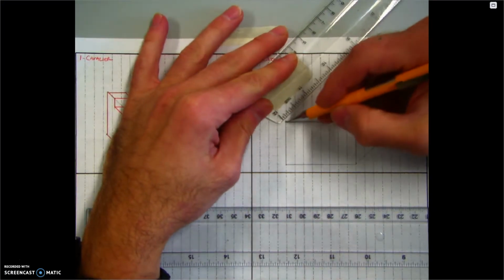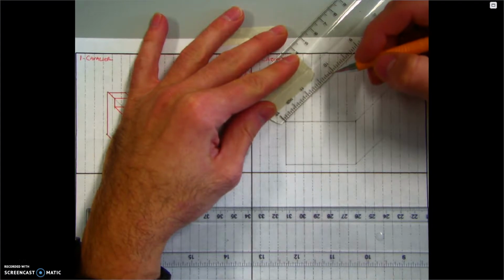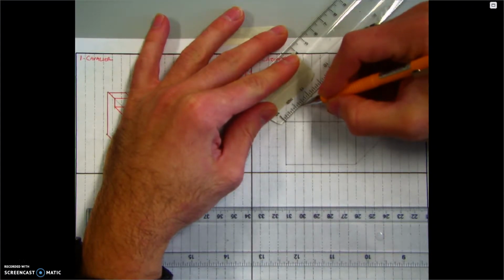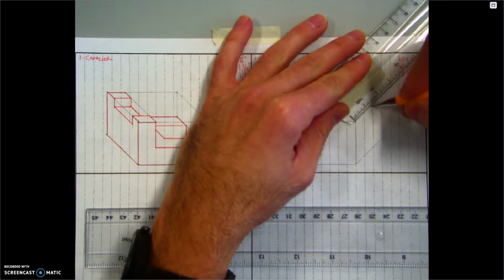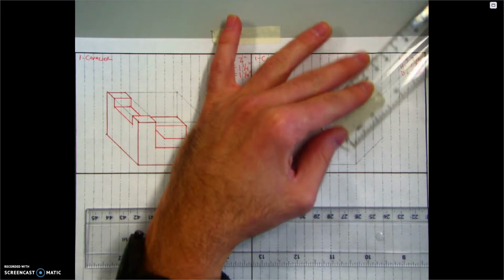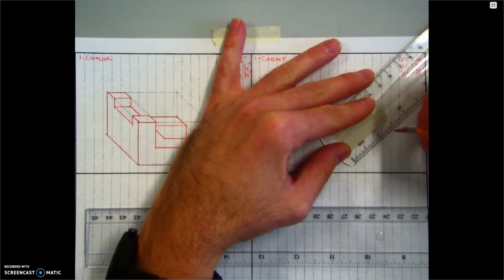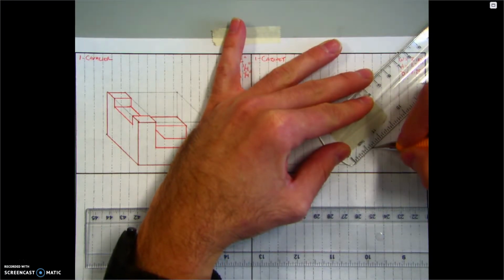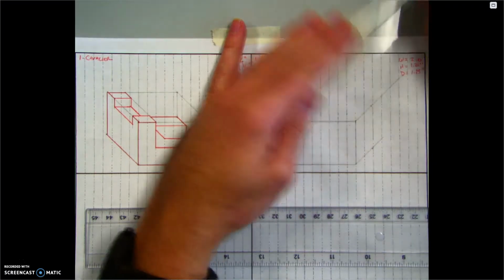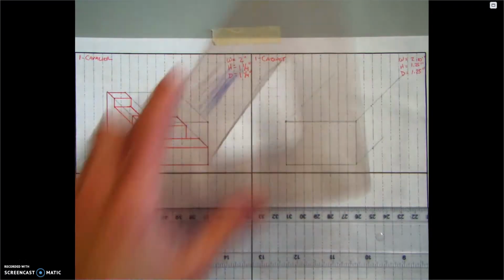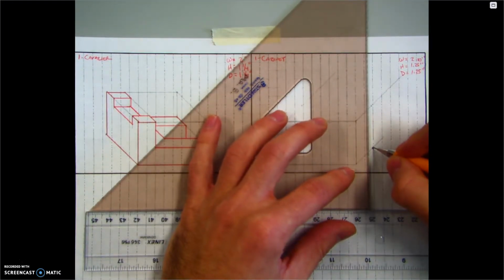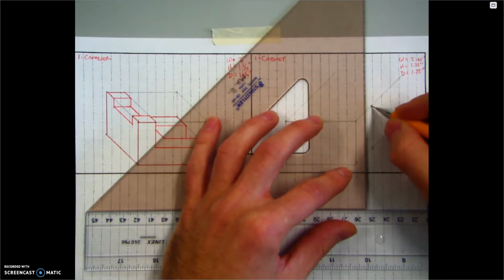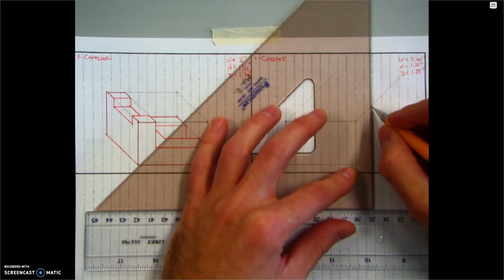So I'm going to measure back 5/8 of an inch from each of the start points along that line, and I'm just going to put a little mark there. Now with those marks, I'm going to connect the dots using my triangle and T-square, and we should be able to see our box.